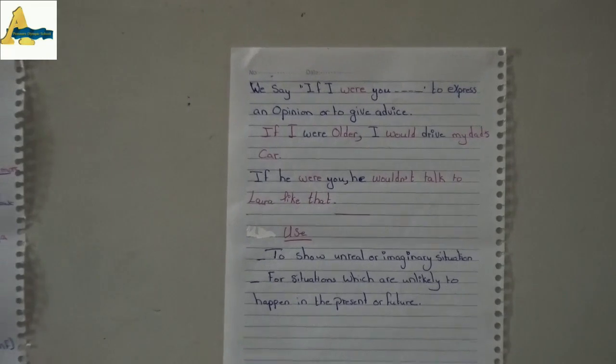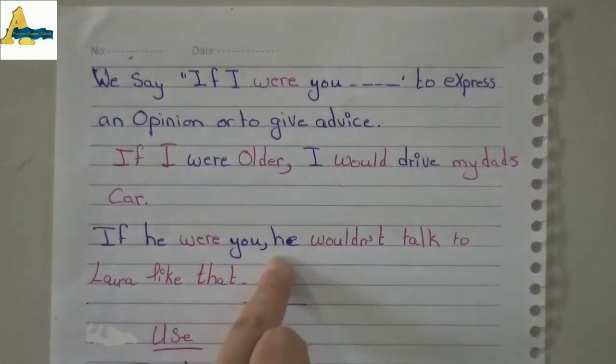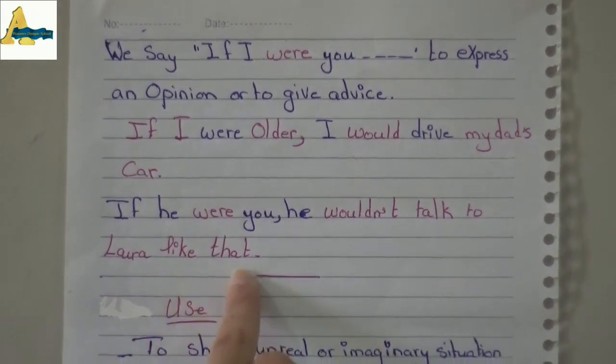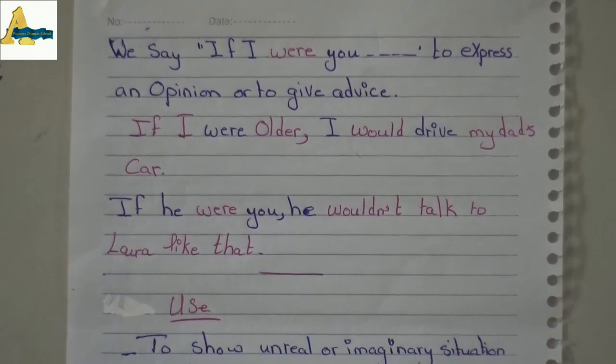So when you say, if I were older, I would drive my dad's car. If he were you, he wouldn't talk to Laura like that. These two sentences express advice here, because he gave him advice.